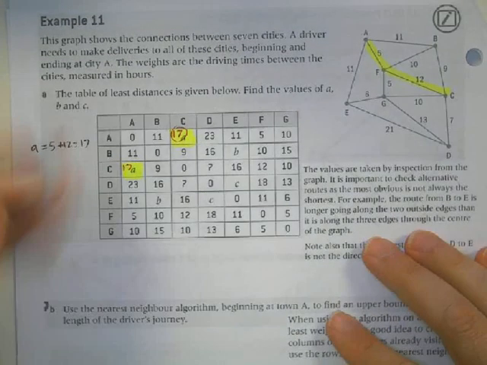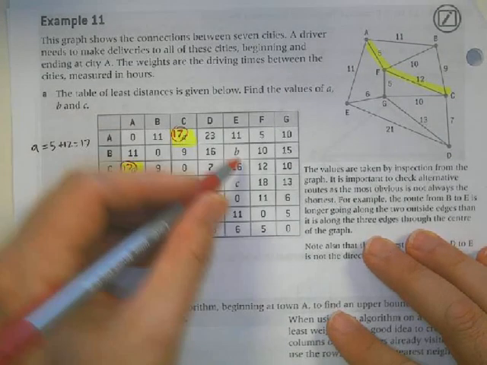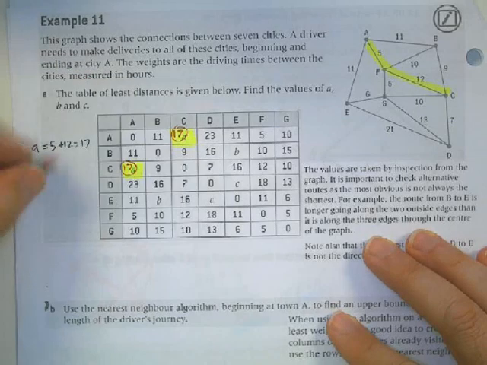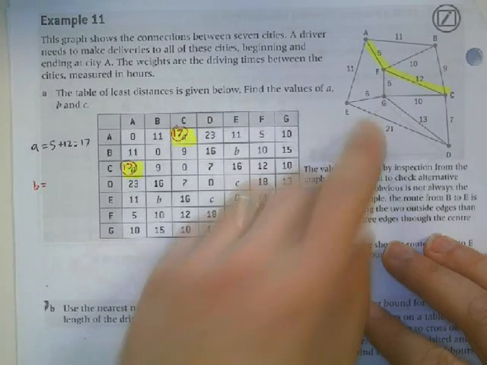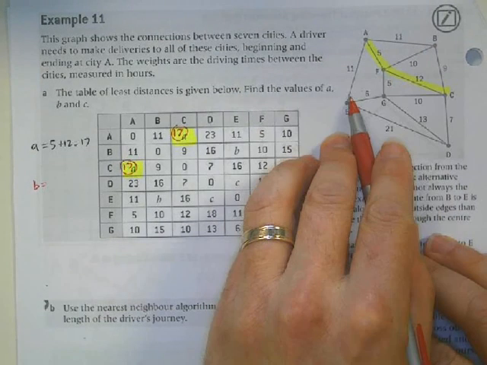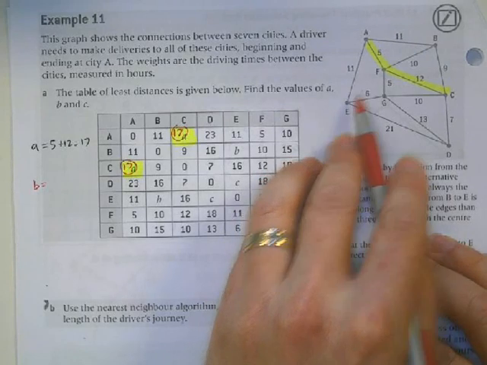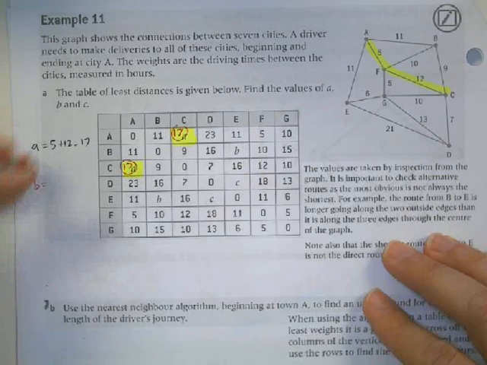And now we've got B to E. So if I'm going from B over to E, I could do 11 plus 11, which is 22. Or I could do 10 plus 5 plus 6, which is 21. That's the fastest. That's a smaller weight.